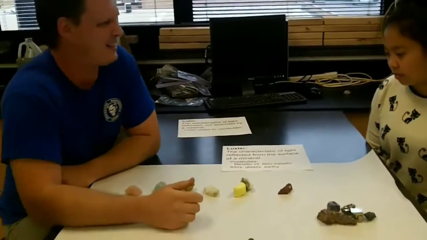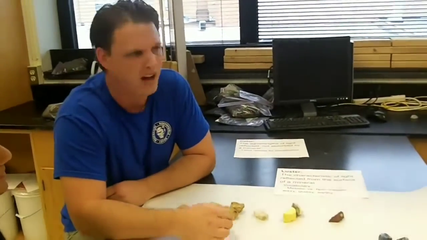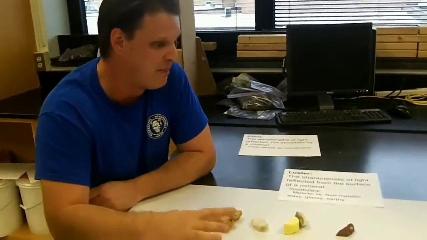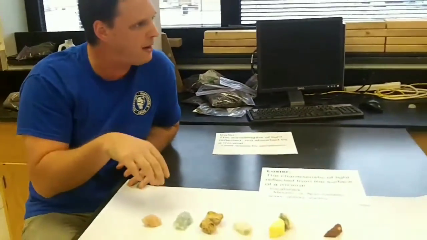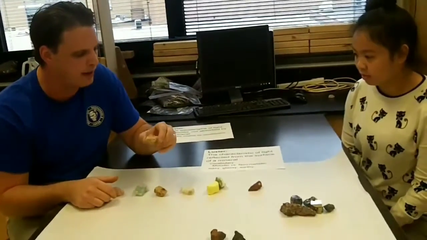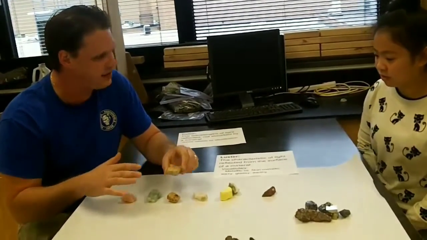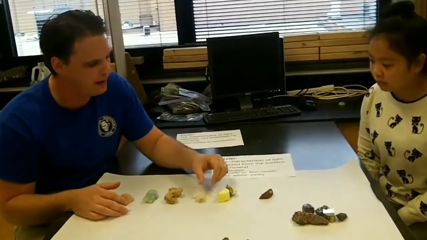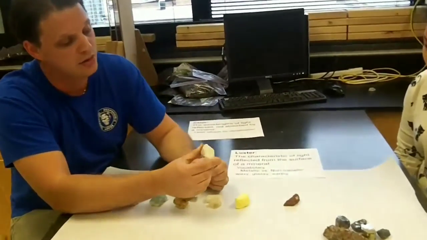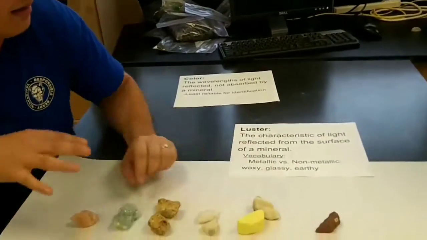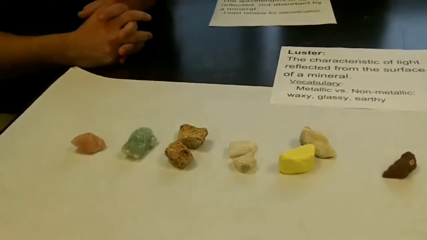So when we think of glass, is it kind of shiny? Yeah, it reflects light. Maybe not so much like these metallic ones, but it does reflect light. Would you think some of these would be glassy? I want you to pick them up, because when you hold them and turn them like this, you can start to see how they reflect the light. Just like I'm doing, you don't want to go like this, just go like that so it reflects some of the light. Try to tell me which ones look kind of glassy.